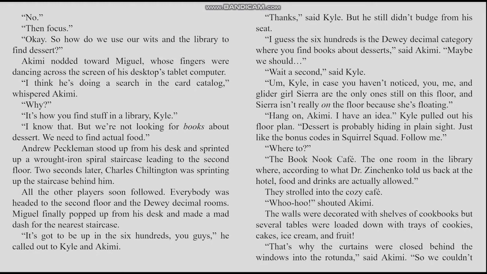I guess the 600s is the Dewey Decimal category where you should find books about desserts, said Akimi. Maybe we should... Wait a second, said Kyle. Kyle, in case you haven't noticed, you, me, and glider girl Sierra are the only ones still on this floor. And Sierra isn't really on the floor because she's floating. Hang on, Akimi, I have an idea.